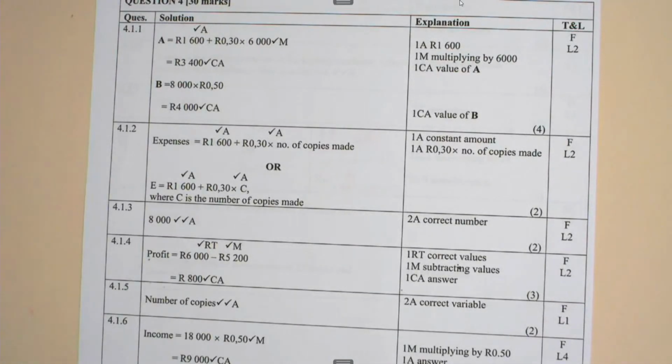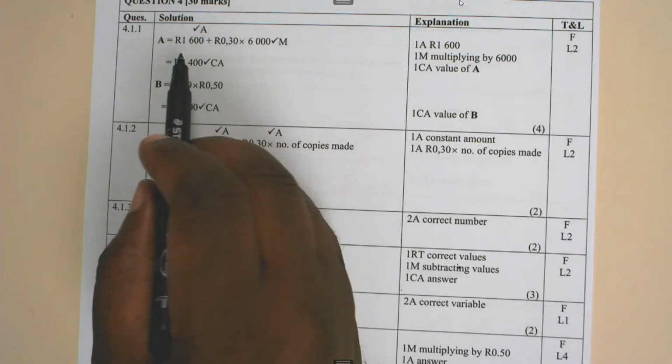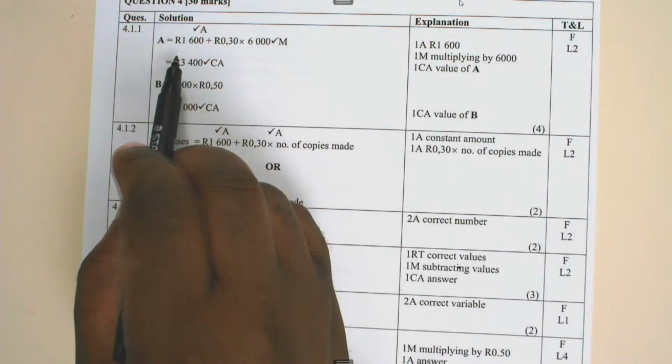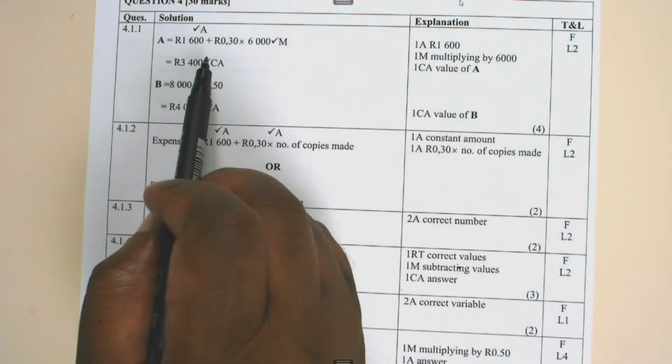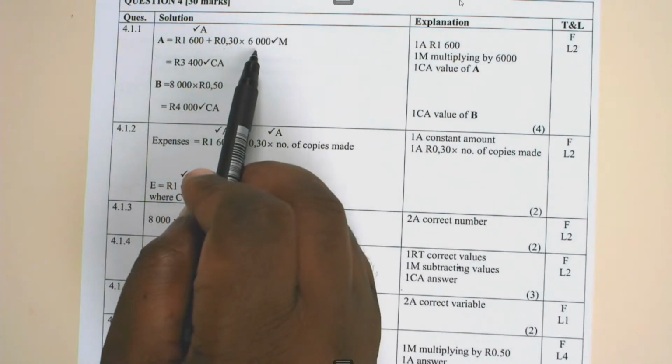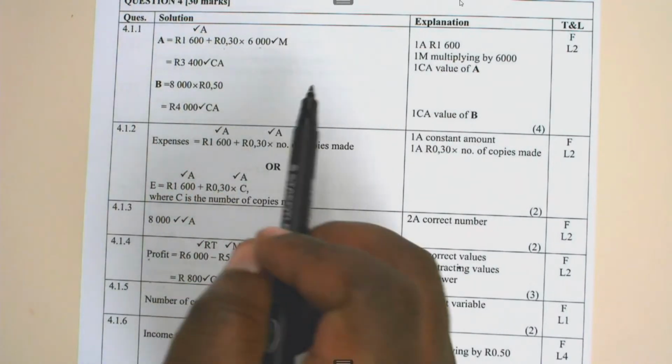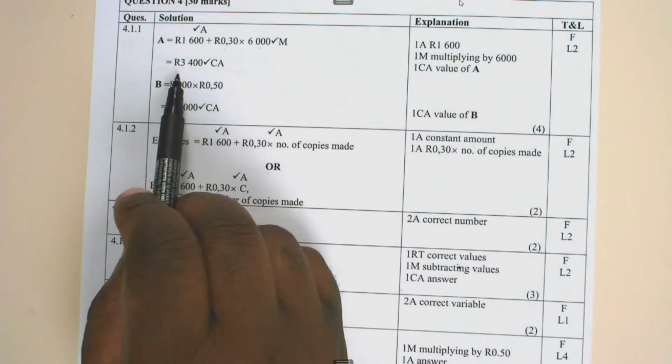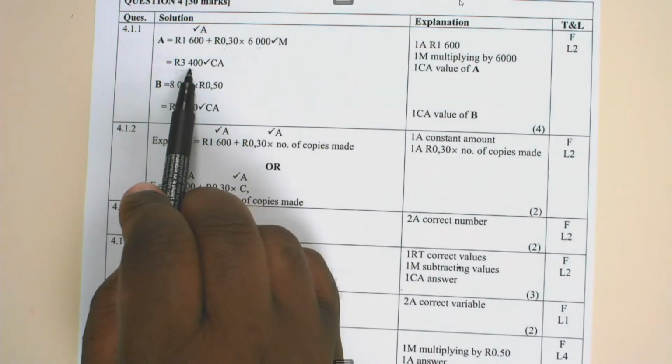Now let's look at the possible answer. The missing value A should be 1,600 plus 30 cents multiplied by the number of copies, which is 6,000. Then you get 3,400.